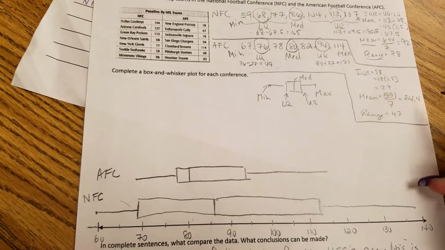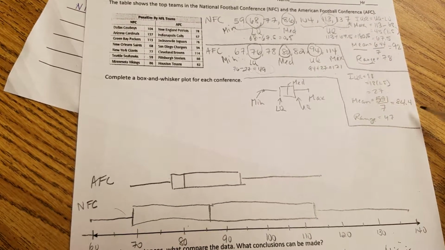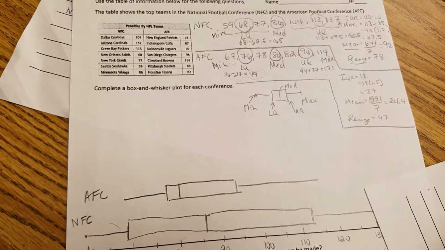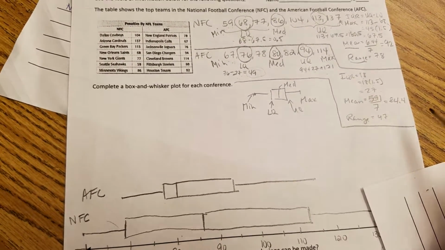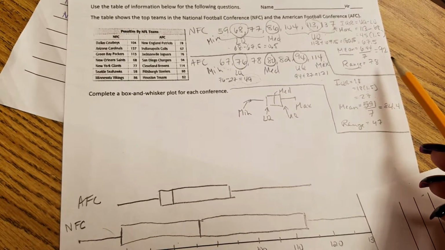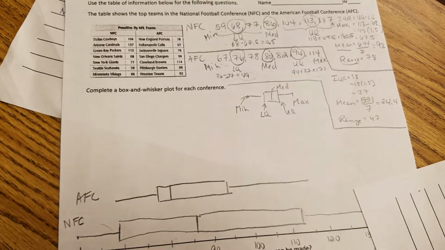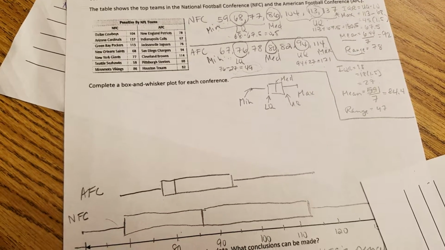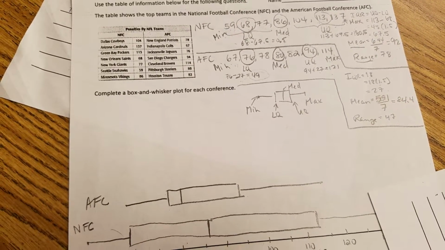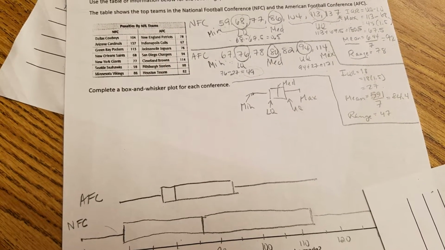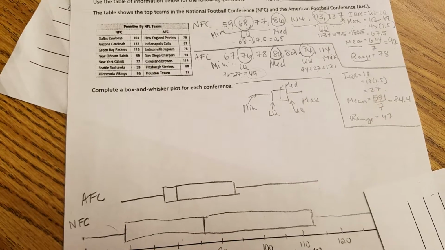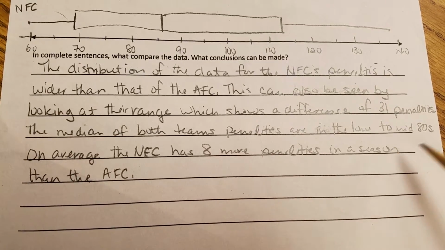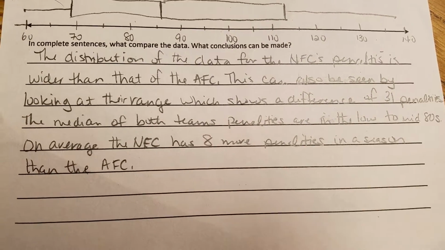What I'm going to do is take the difference between these two. So 92 minus about 84 is 8. So what you could say is on average, the NFC has 8 more penalties than the AFC. Notice that we're mentioning the average, that we use the data to find out the difference between the two, and then we're coming up with a conclusion statement together in one sentence. So on average, the NFC has 8 more penalties than the AFC. So I'm going to write that down. Okay, so again, on average, the NFC has 8 more penalties in a season than the AFC.